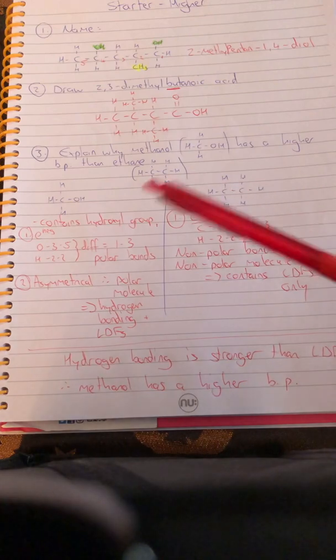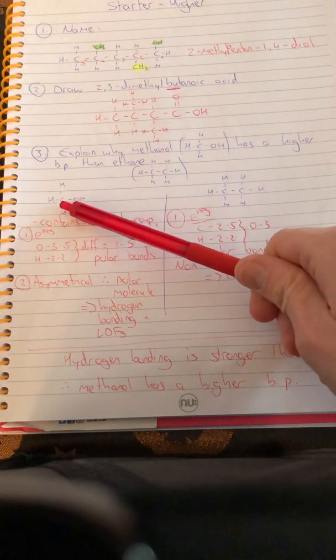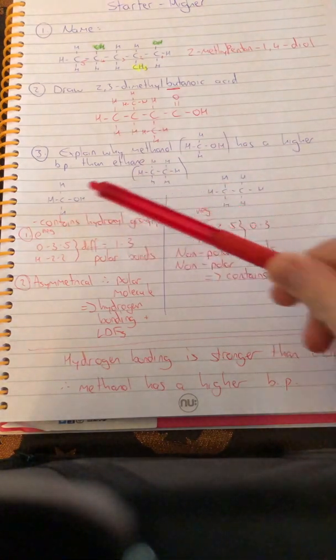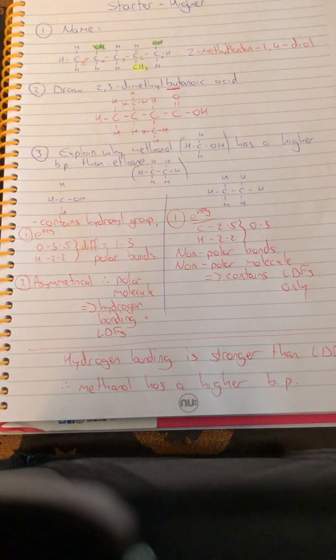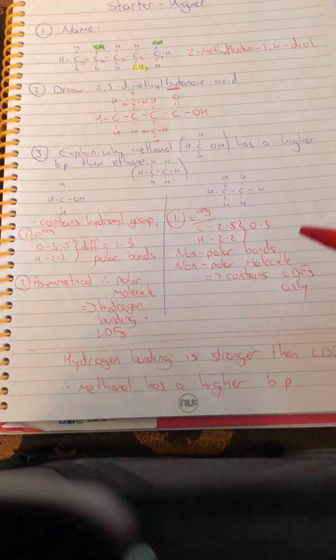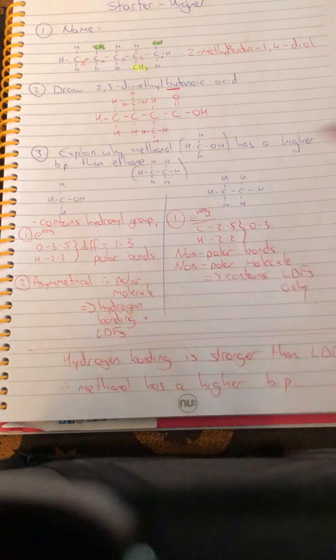Now, if you work out the GFM, you'll work out that methanol has a GFM of 32 and ethane has a GFM of 30. So the reason we can compare these two is because they've got a similar GFM, but you need to expand that just a wee bit further. It's not good enough to just say they've got a similar GFM. Because they've got a similar GFM, they've got a similar number of electrons, therefore they've got a similar sort of strength in LDFs. So the LDFs in each one are of similar strength, so the only thing that's different is that this one's got hydrogen bonding, and that's why we're able to compare. Okay?